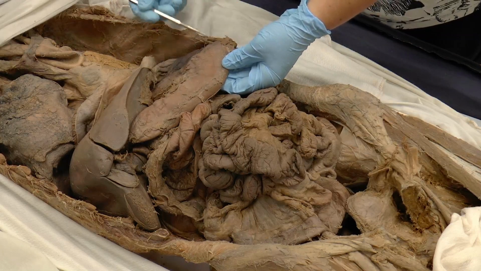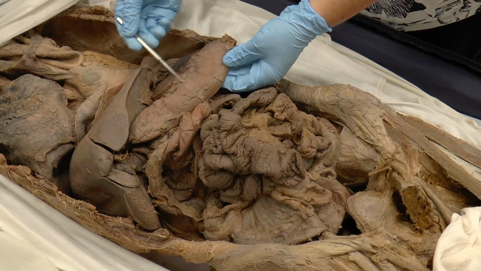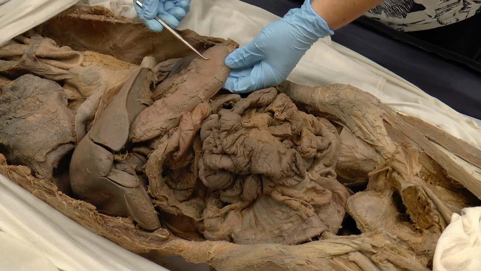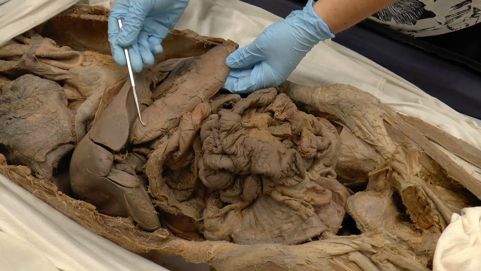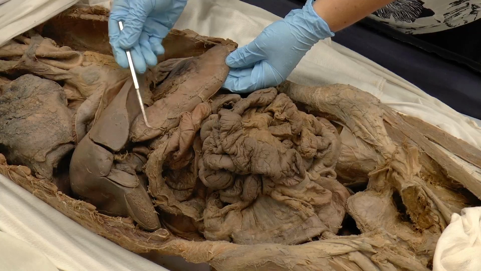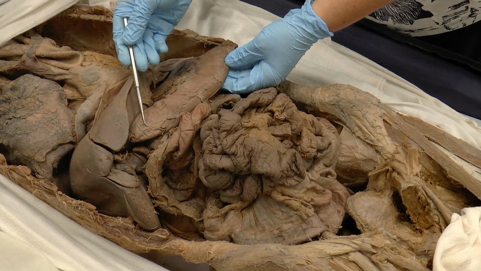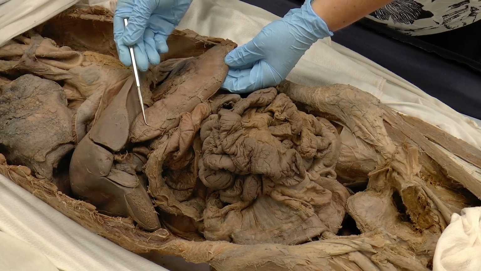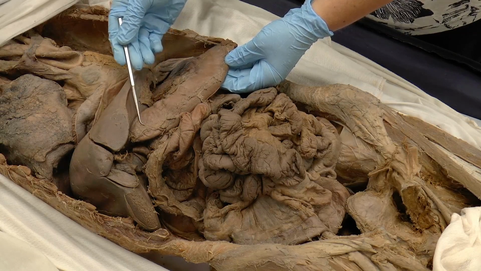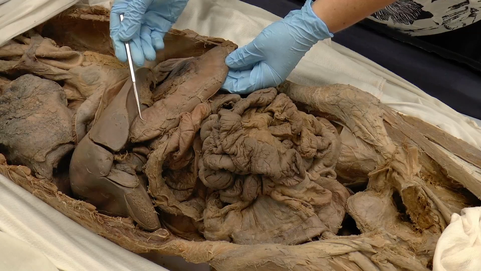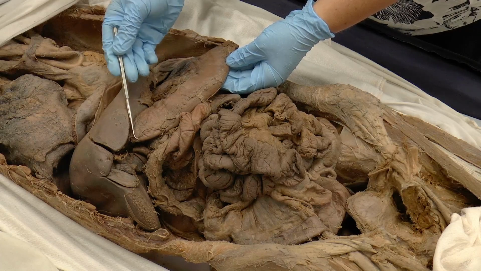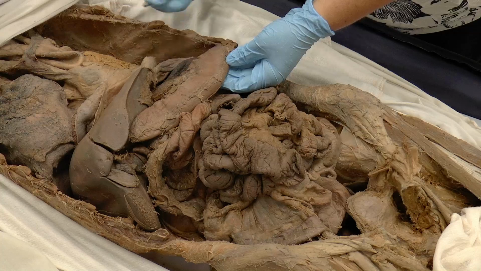The bulk of the stomach, this area here, is called the body. And finally, this last part of the stomach here is called the pyloric region, or pylorus. And this name pylor means gatekeeper because this is the part of the stomach that's responsible for allowing only a little bit of chyme at a time to be released into the small intestine.